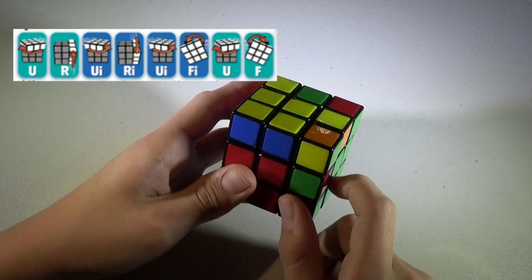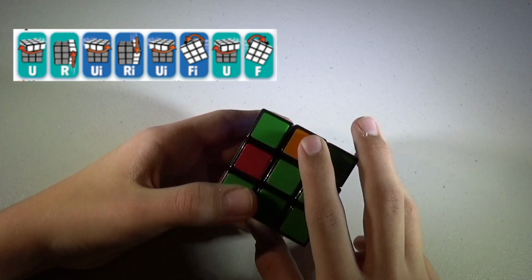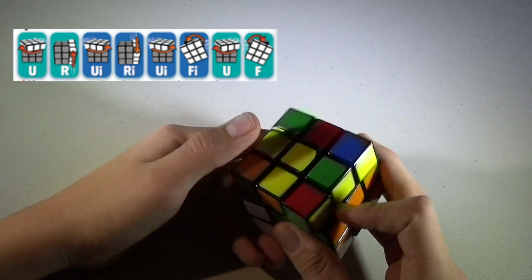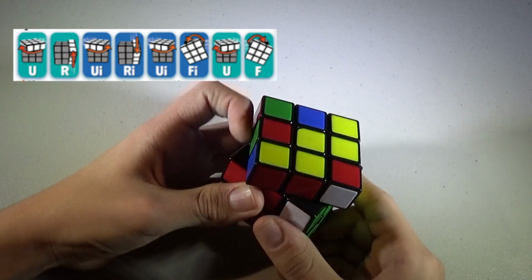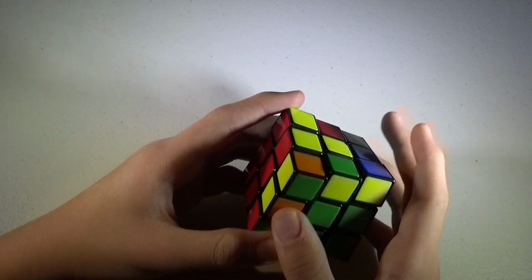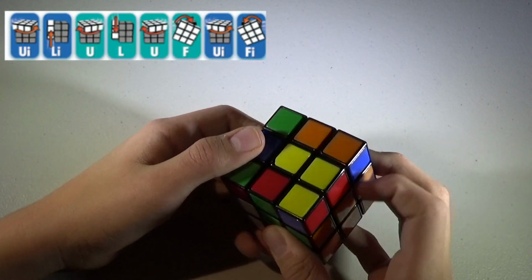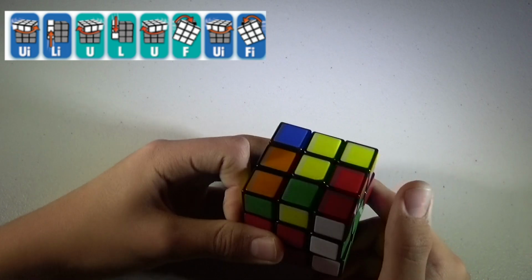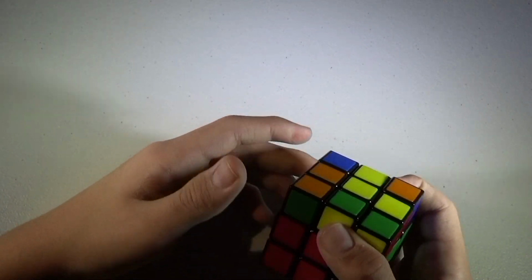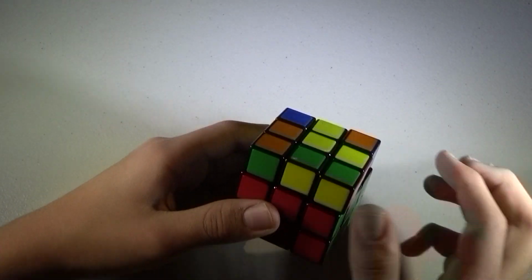And finally we have another flipped edge, so we have to pretend this one's going in there, and then do our algorithm. And then as you can see, they swap places and this edge is on the outside, and then you can just put it back in. Now I'm going to show a demonstration of each case one more time.